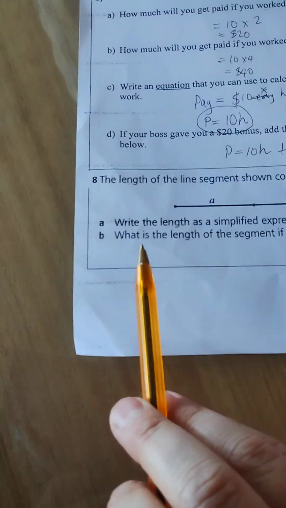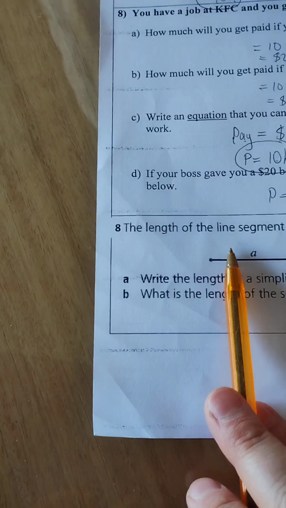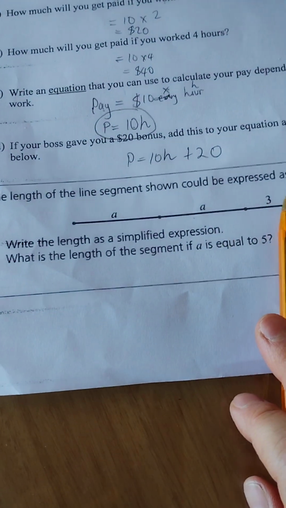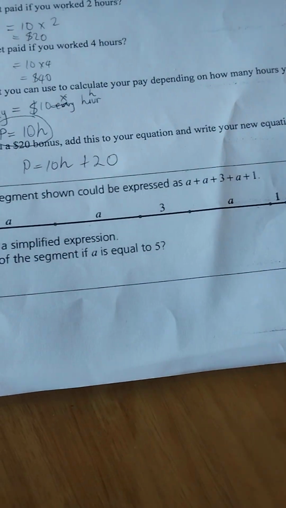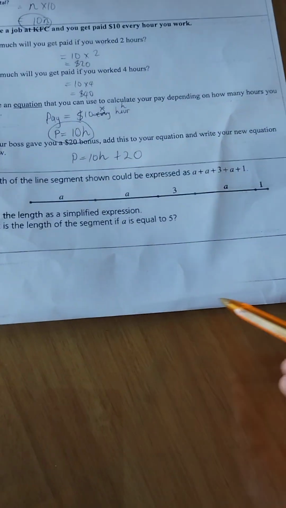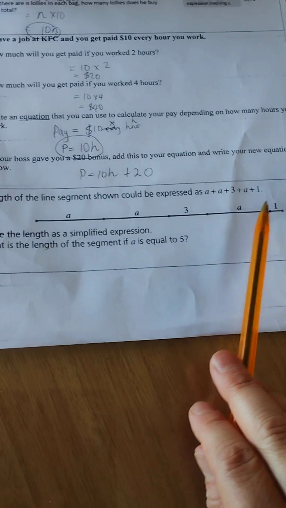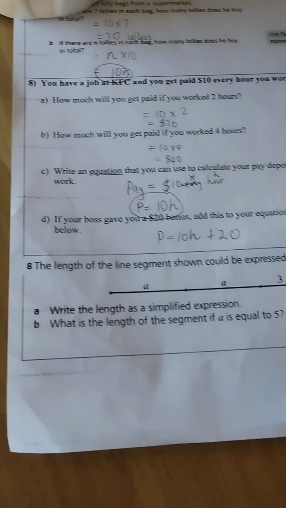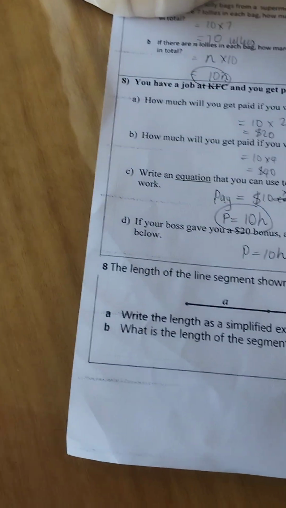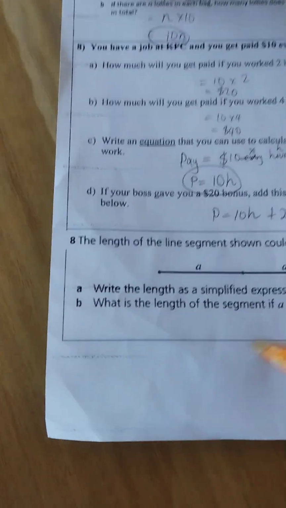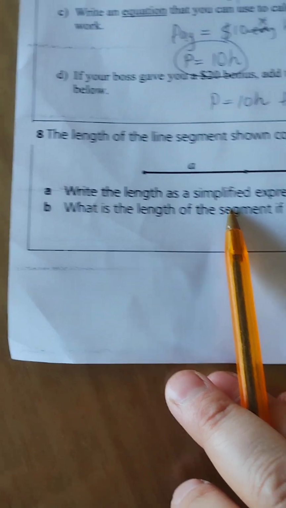And the last one for the applications is this one. The length of the line segment shown could be expressed as A plus 3 plus A plus 1. So this line segment, there's a chunk that's A and 3 and A and 1. Now we don't know what A is. A is obviously an equal length, but they haven't told us just yet. So write the length as a simplified expression.